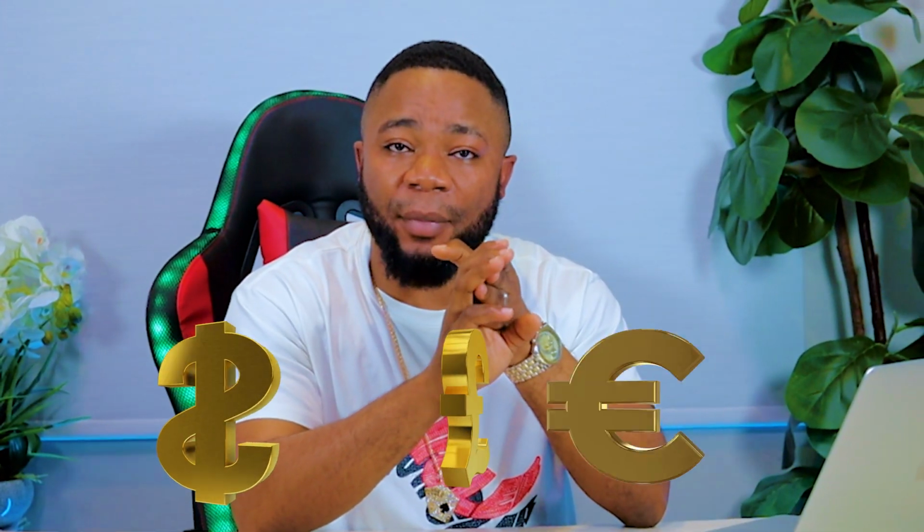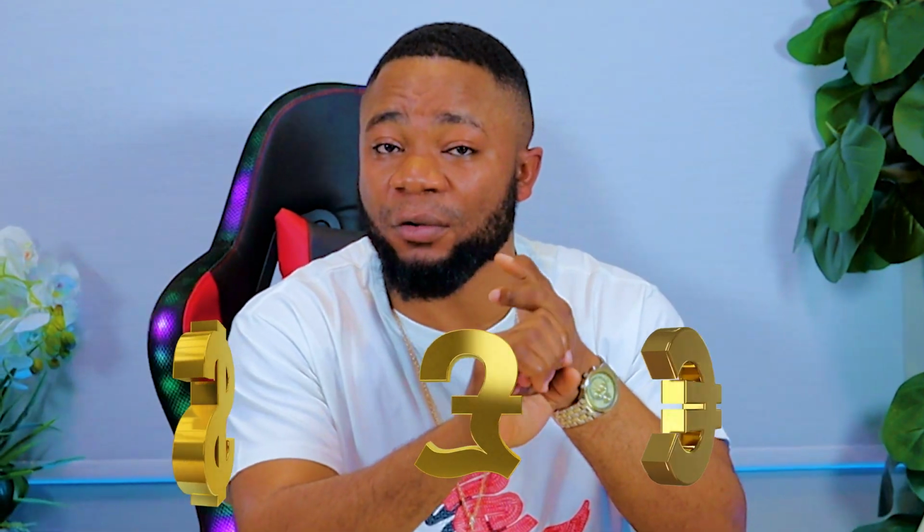You tell them you want their SWIFT code. Normally when you ask them for their SWIFT code, they will ask, are you withdrawing in a dollar amount, or the pound amount, or the euro amount? You tell them you want the SWIFT code for the dollar amount. They are going to give you that SWIFT code.